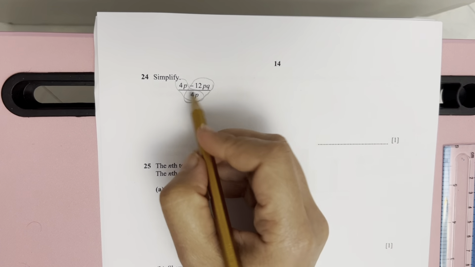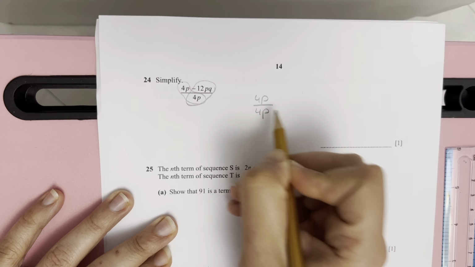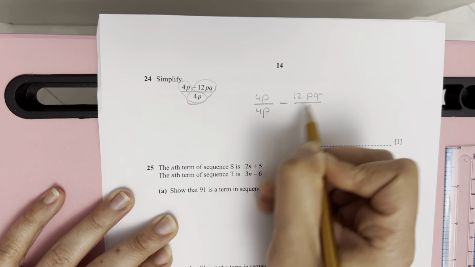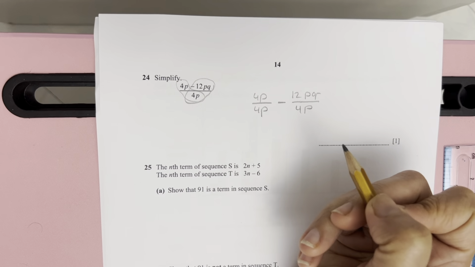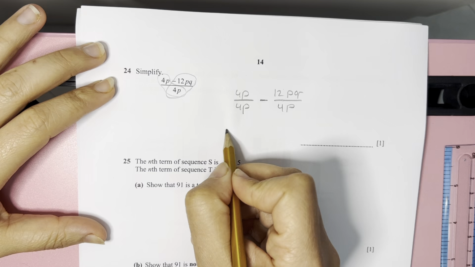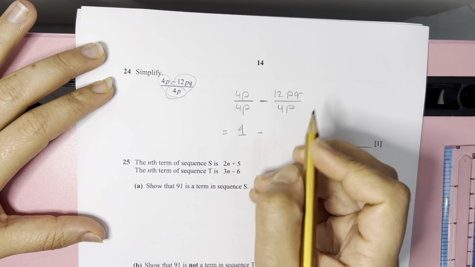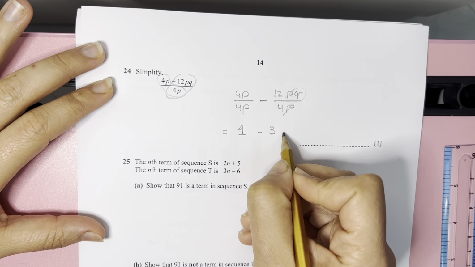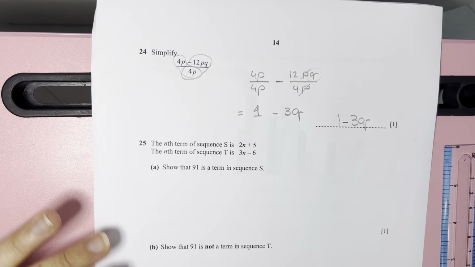It will be 4b divided by 4b minus 12bq divided also by what? By 4b. Okay, then 4b divided by 4b equals 1, minus 12 divided by 4, 3. The b will be cancelled with the b. What will remain? q. So the answer will be 1 minus 3q.